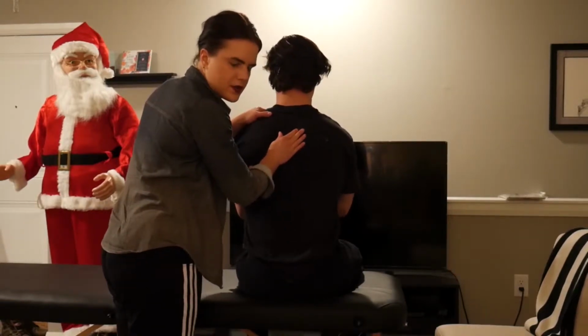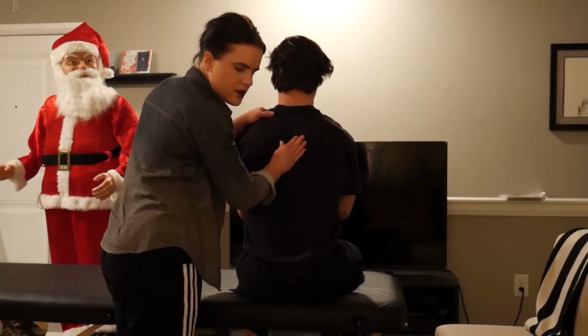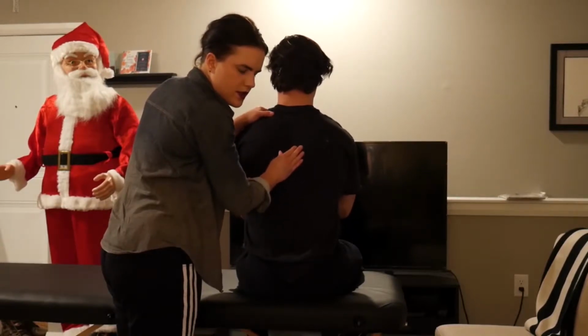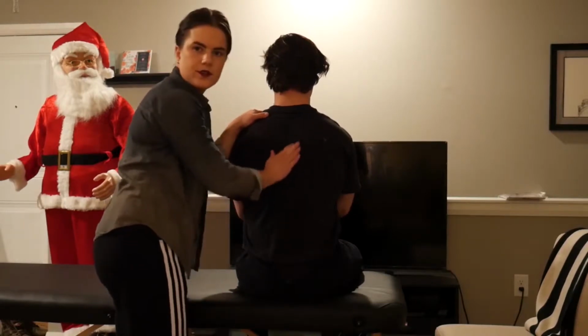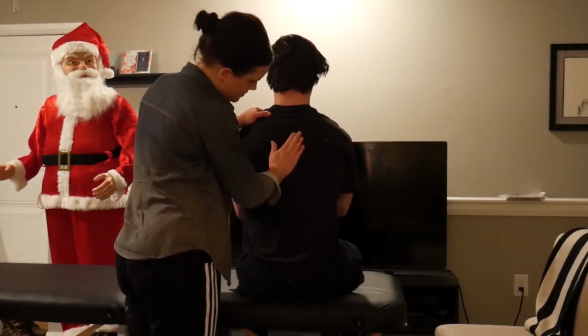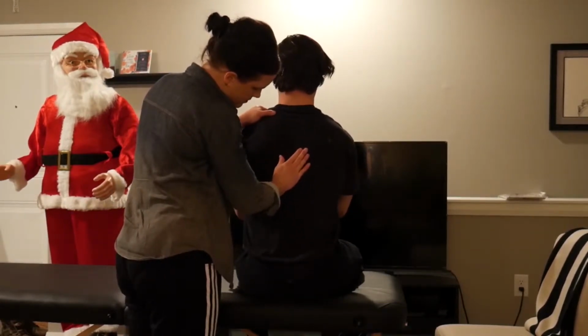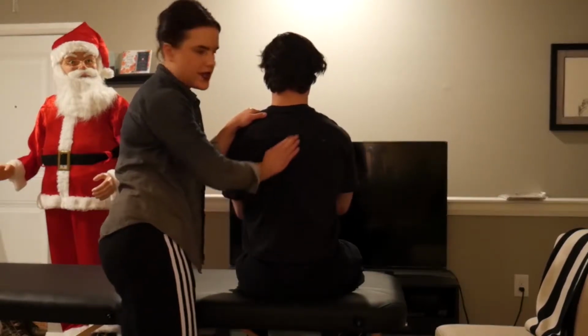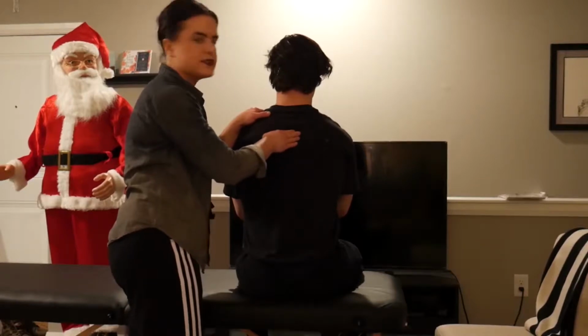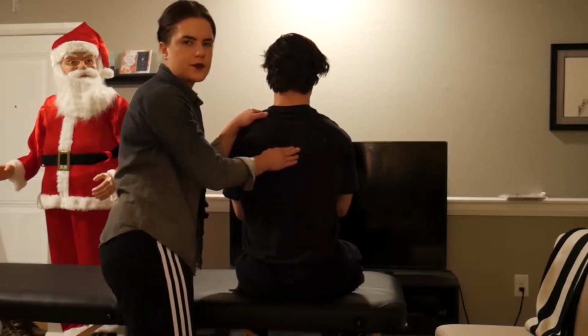And I'm palpating, and I feel to my touch that it feels more tense on this right side. And because he's telling me that the pain is on this right side of his upper back, that's where I'm going to focus.